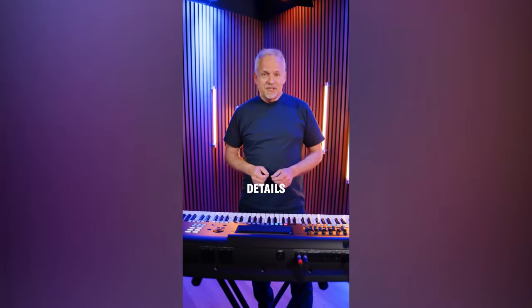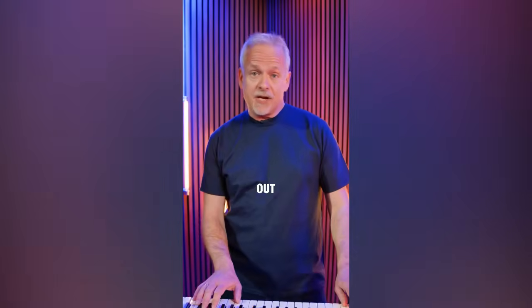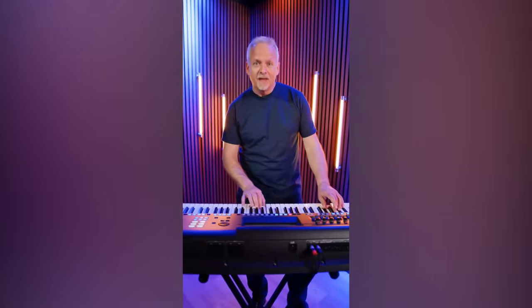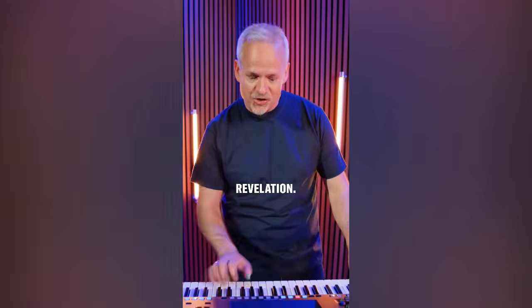Now let's dive into the details of the Revelation reverb, starting out with a fully dry sound without any reverb at all. And now let's kick it in, the Revelation.